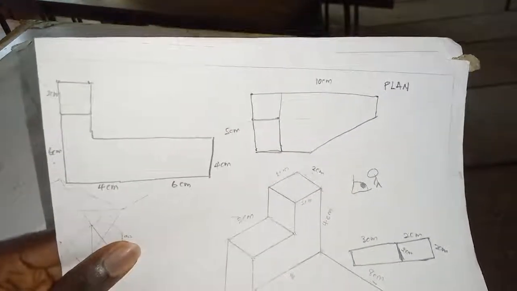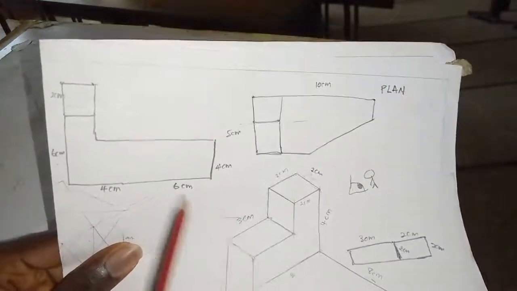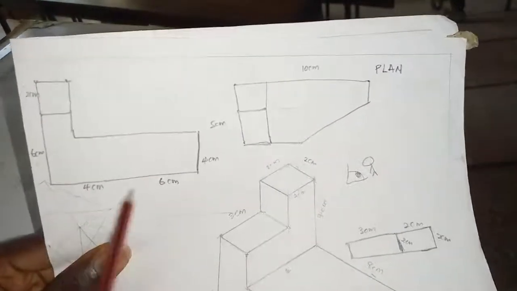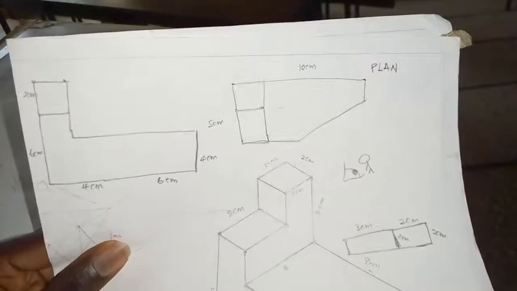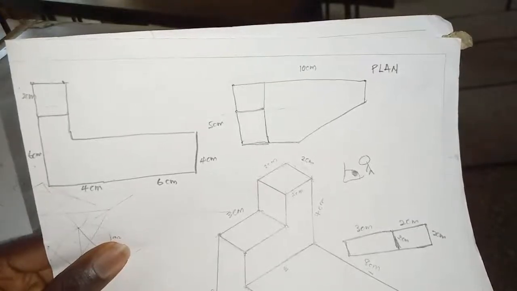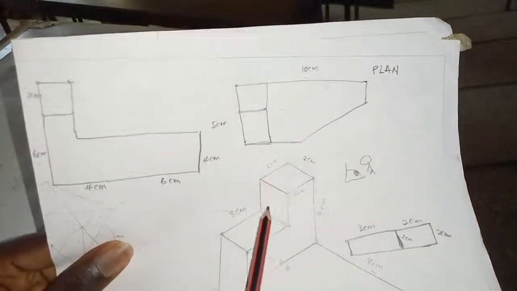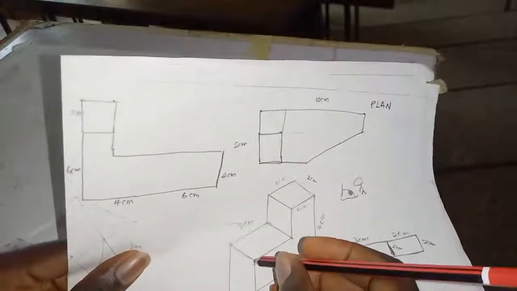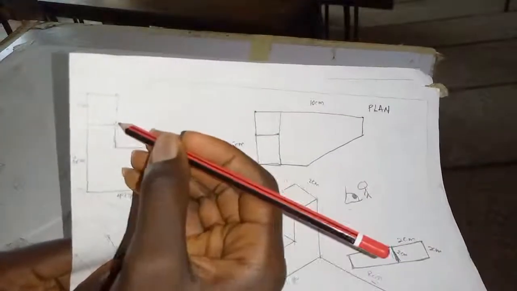So this straight line here, this is it here. This straight line here, this is it here. This box here, this is it here. From here to here, this is it here.